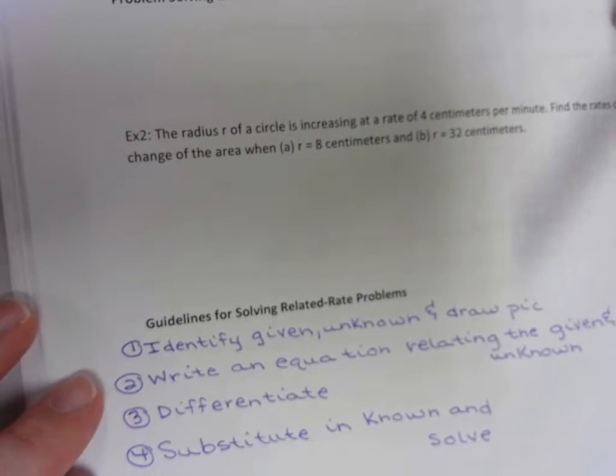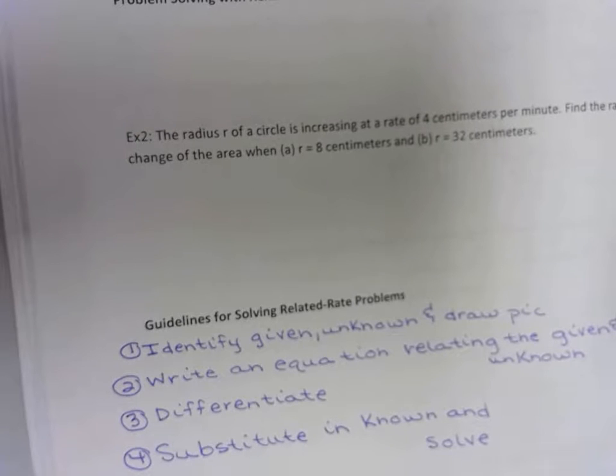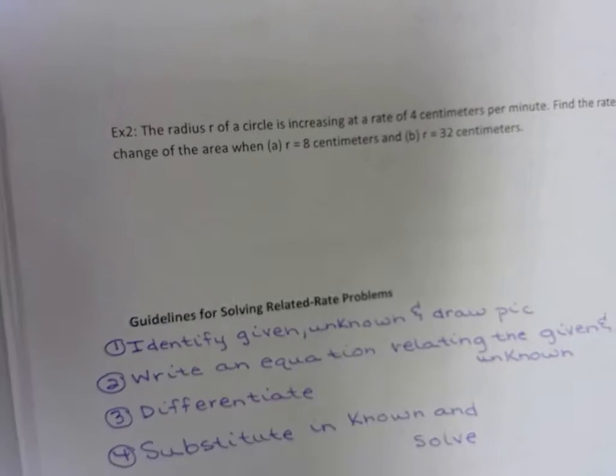The radius r of a circle is increasing at a rate of 4 centimeters per minute. Find the rates of change of the area when the radius is 8 centimeters and the radius is 32 centimeters. A couple of things to know.